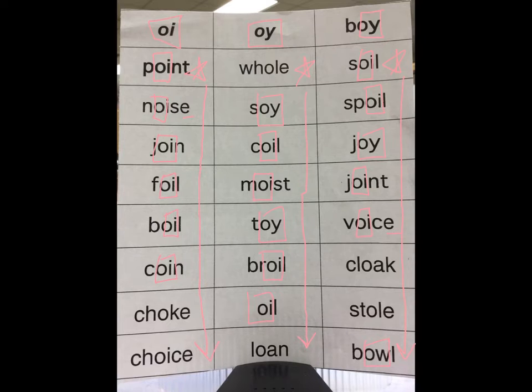So back to our first column, I have choke, vowel, consonant, E. Oh, we forgot choice with our OI. Then we have whole up at the top, O, consonant, E. We have loan, there's your double vowel, vowel, vowel. When two vowels go walking, the first one does the talking. We have that in loan and cloak. And then stole is back to O, consonant, E.